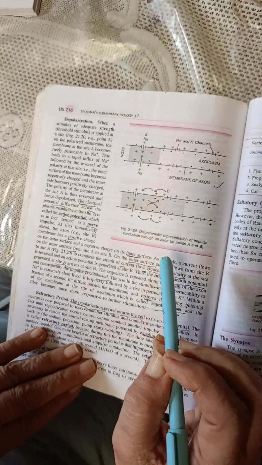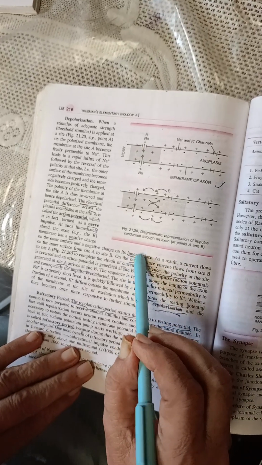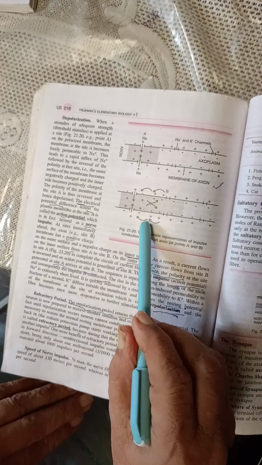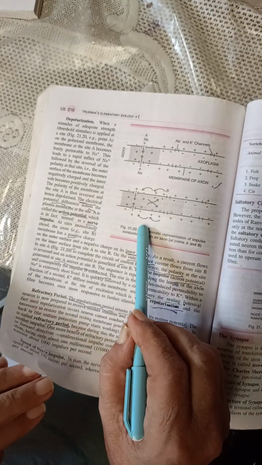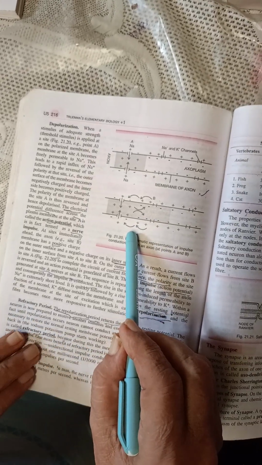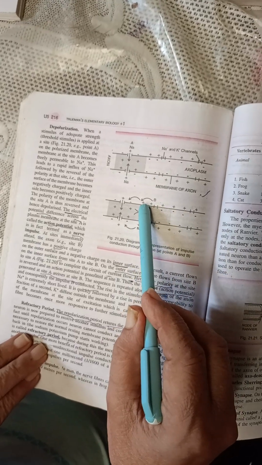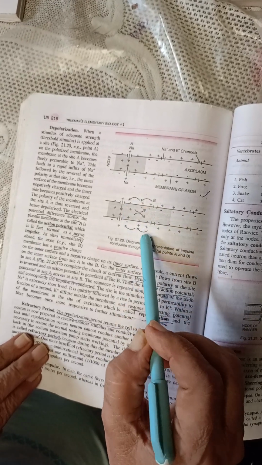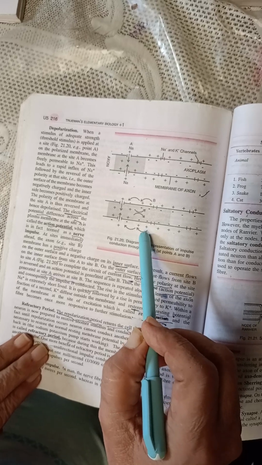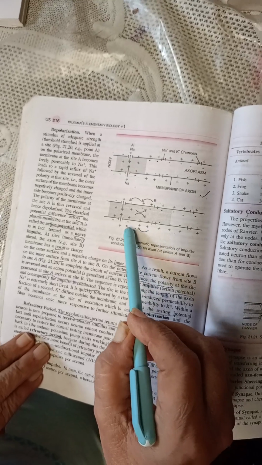It is called polarized. Later on it reverses and it is called depolarized. The positive goes to the inner side and the negative goes to the outer side.